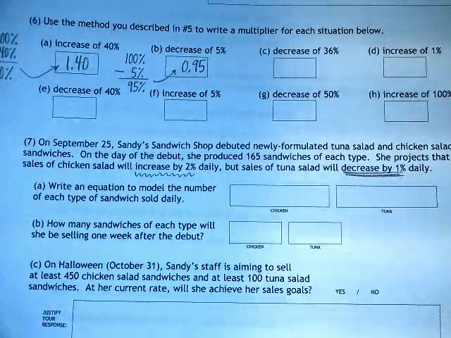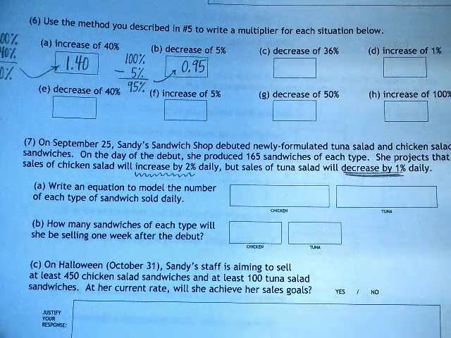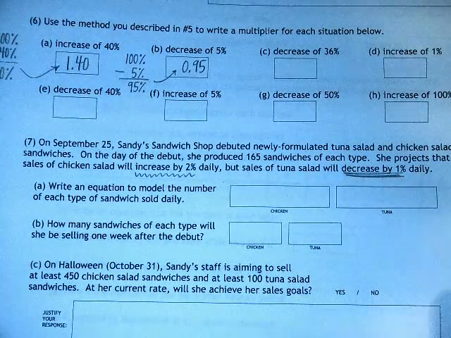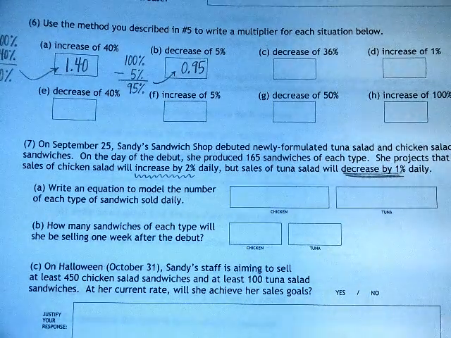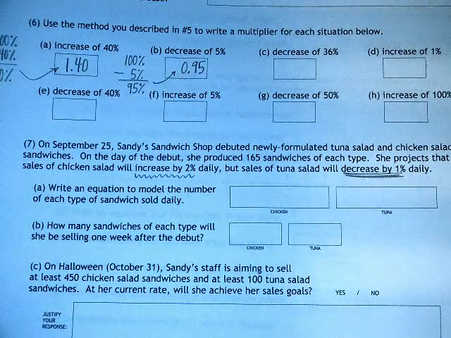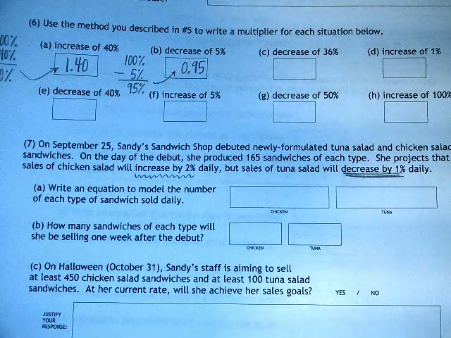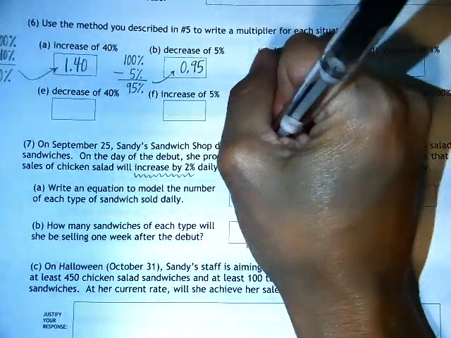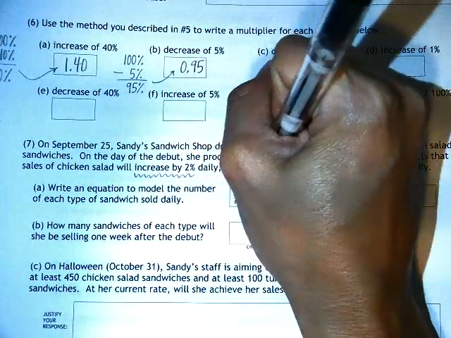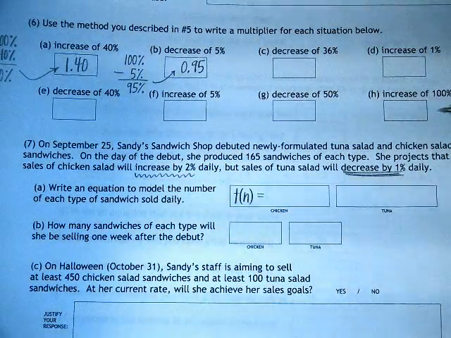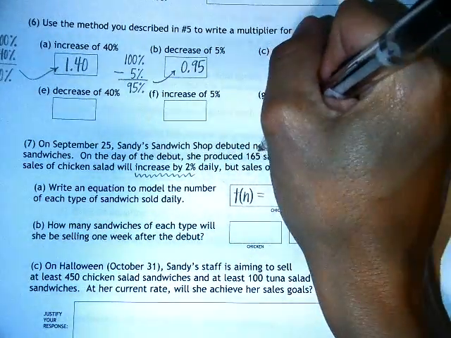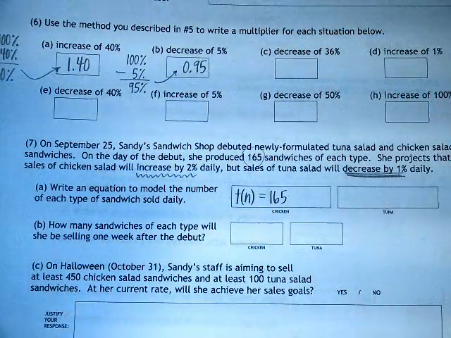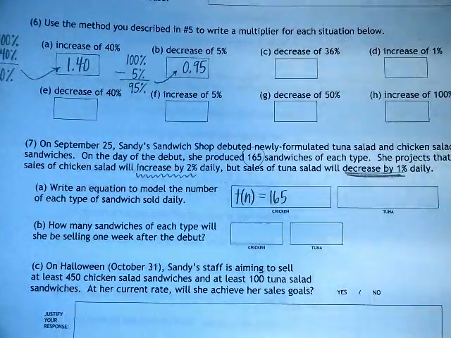So let's start in letter A by thinking about each type separately. We know that anything that has to do with percentage growth is going to be a geometric sequence. That is something that you can assume is a universal truth, that anytime you deal with percentage, it's going to be a multiplier, which means it's going to be geometric. So I'll format this like every other geometric sequence. T of n equals. The initial value is going to be 165 because they told us she's starting with 165 sandwiches of each type in the day of the debut.